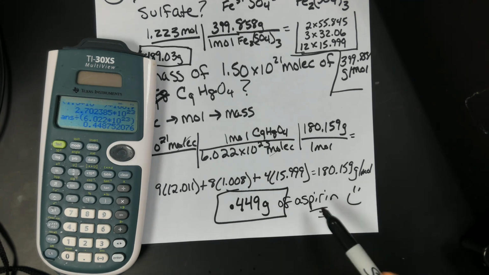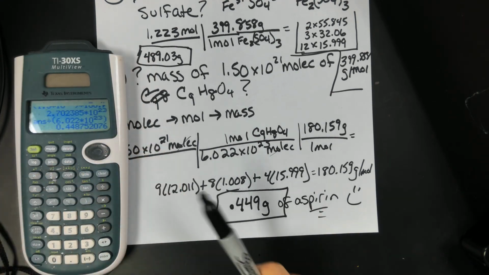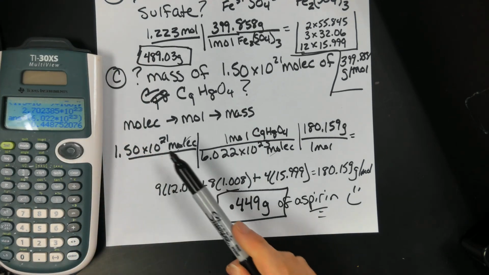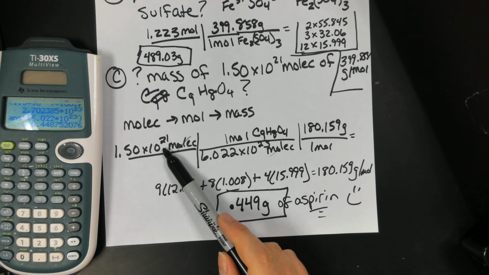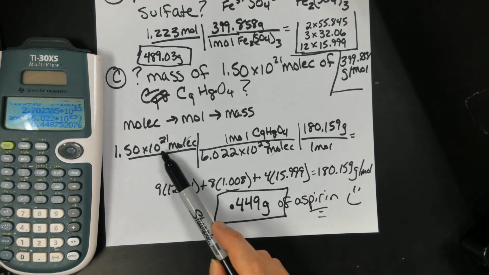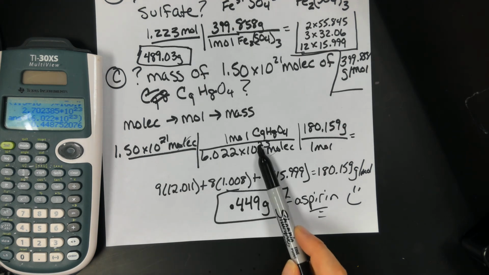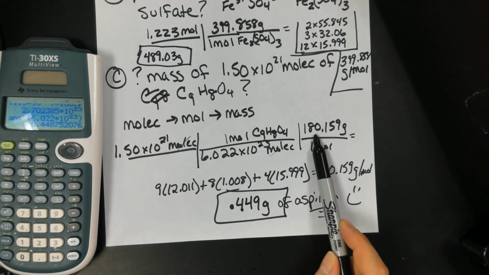Okay, so does this answer make sense? Let's go back and look. I can just tell by the exponents here that I'm not given a full mole, am I? They're giving me less than a mole. In fact, it looks like they're giving me about 1/10 of a mole. Am I correct? Because it's 21 and then times 10 to the 23. So if 1 mole weighs 180, it's going to be much less than 180.